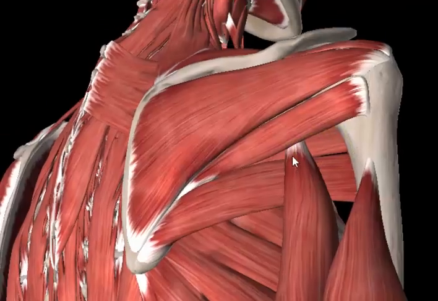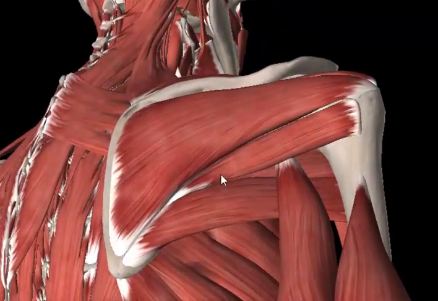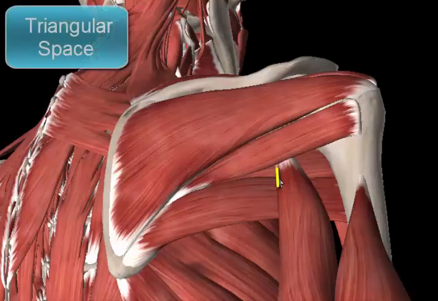The triangular space is an area of communication between the axilla and the posterior scapular region. The circumflex scapular artery passes through it. Then viewed from posteriorly, it is formed by the medial margin of the long head of the triceps brachii muscle here, the superior margin of the teres major muscle here, and the inferior margin of the teres minor muscle.